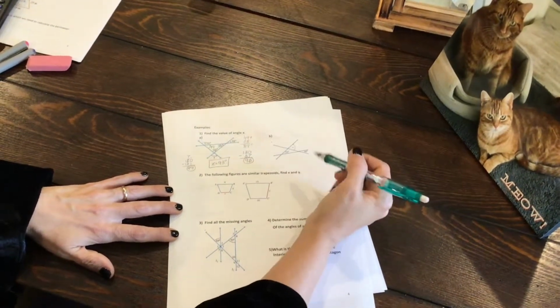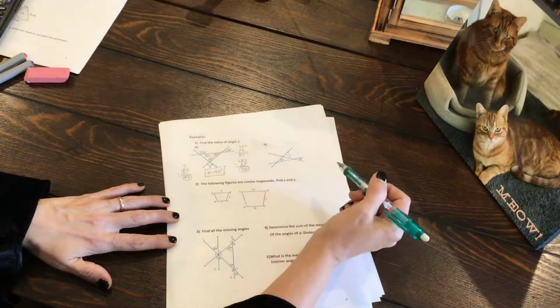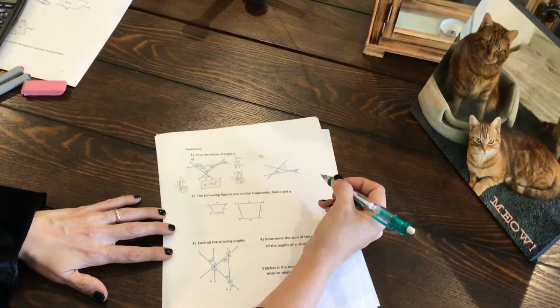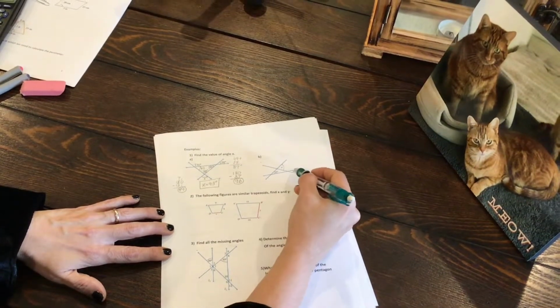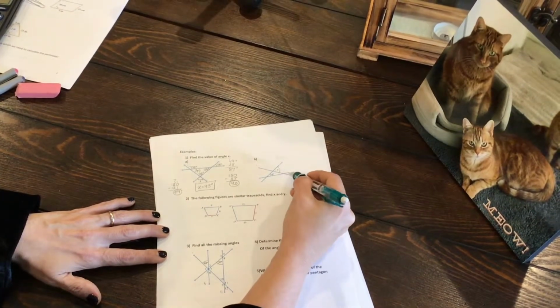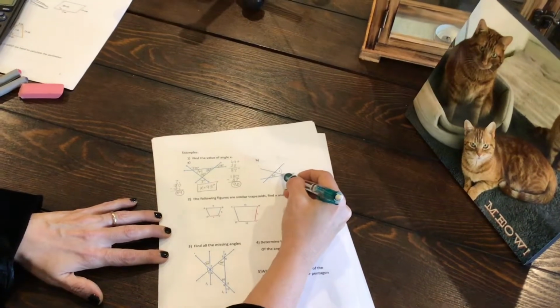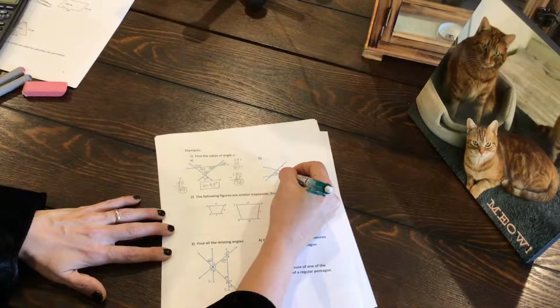So for B, we're doing the same thing. We're finding the measurement of angle X, and we're going to apply the things that we know. We know that this angle is 35 degrees. We know that these two are congruent because they're vertical angles. So this angle right here is also 30 degrees.